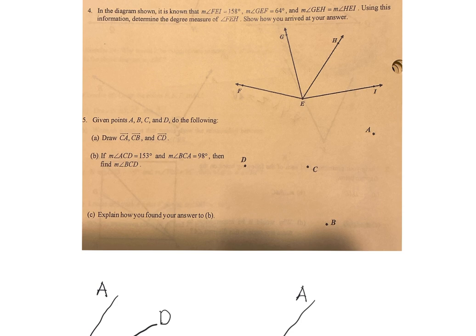Okay, so then what they want is they want you to find the measure. This means the measure of angle MJL. In other words, how many degrees is it? That's all this little m means. I honestly usually ignore it. Okay, so here we go. So we got MJL.